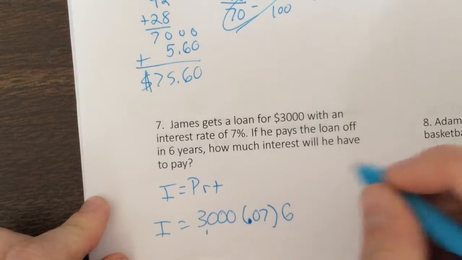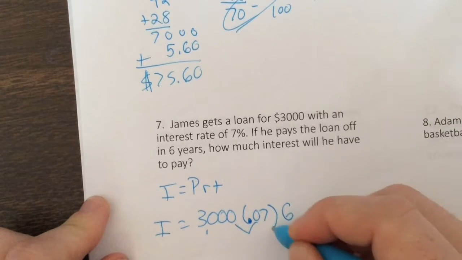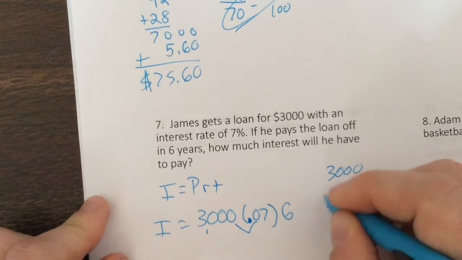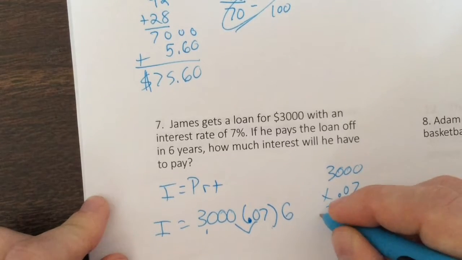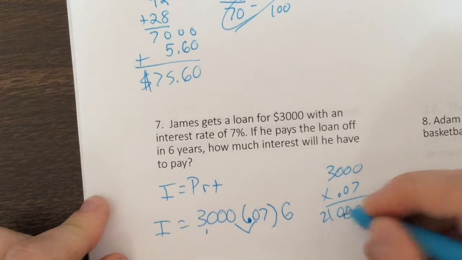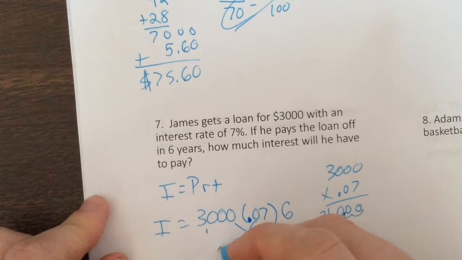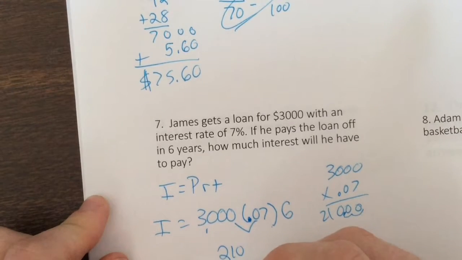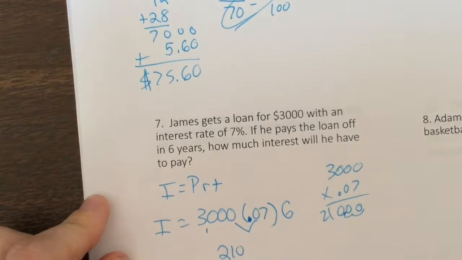The time should be in years, so you'd multiply these together. So 3,000 times 0.07. Okay, so it should be 21,000. We'll move it over twice, so it should be 210. Now we have 210. We have to multiply it by 6. And so you should get 1,260. So that's your answer, 1,260, okay?